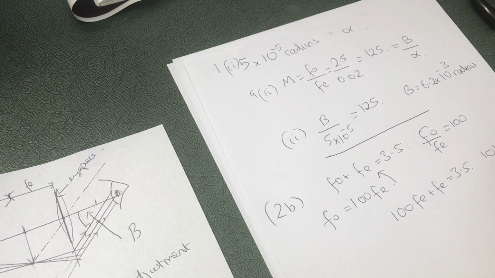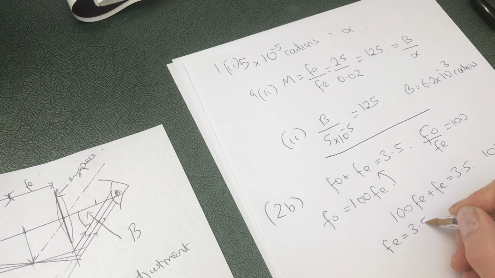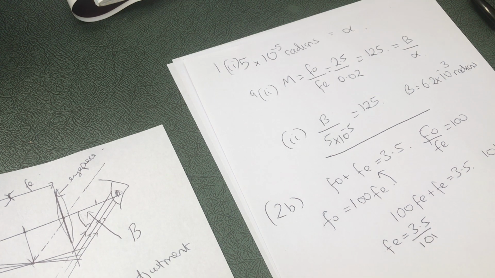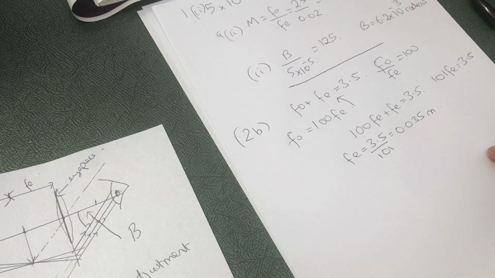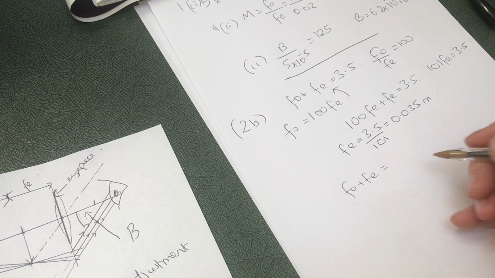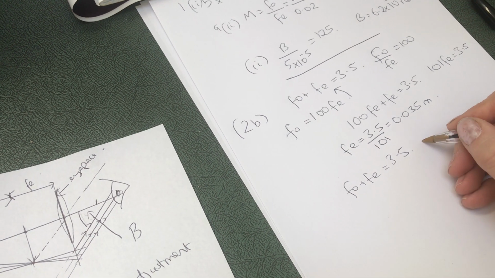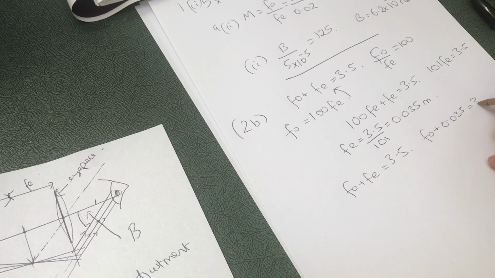So 101 FE is 3.5. So FE is going to be 3.5 divided by 101, which should give me 0.035 meters. Okay, and then we know that F0 plus FE is equal to 3.5. So F0 plus 0.035 is equal to 3.5.